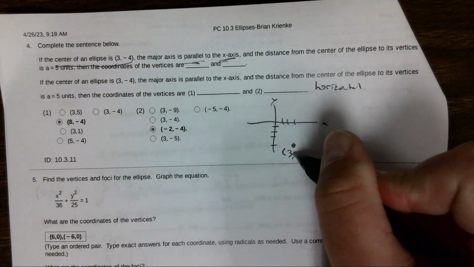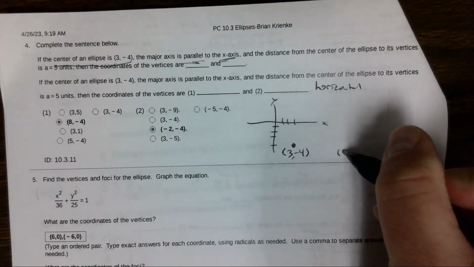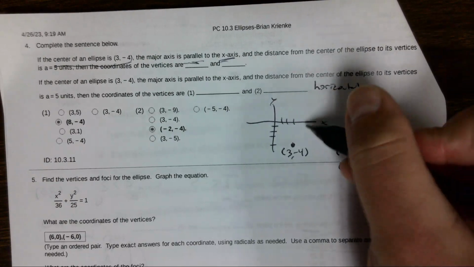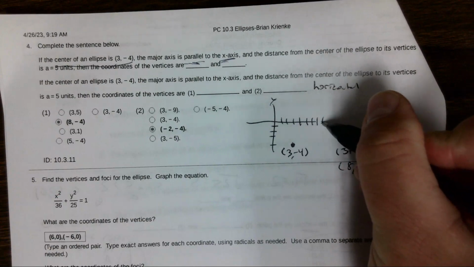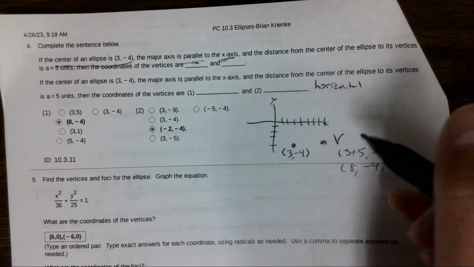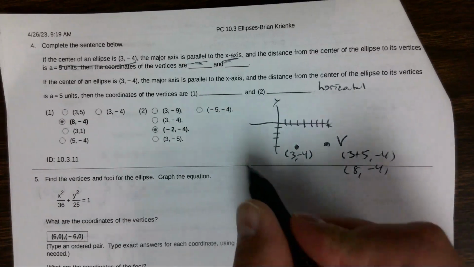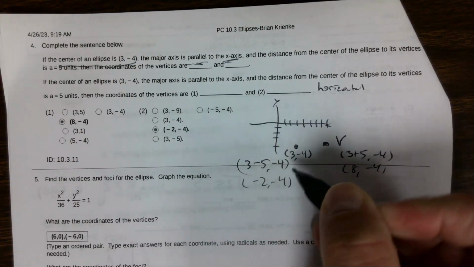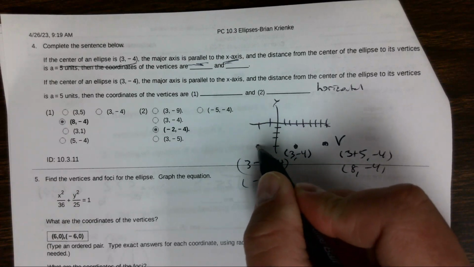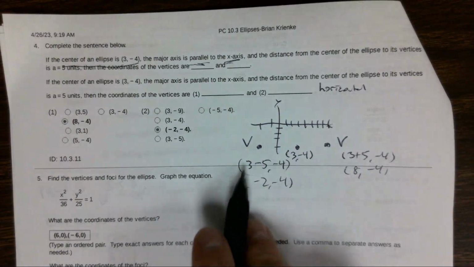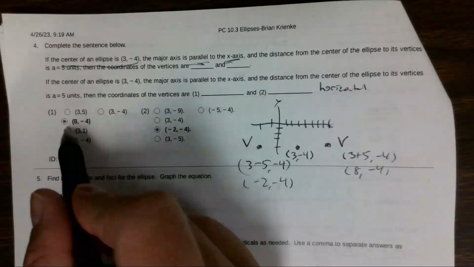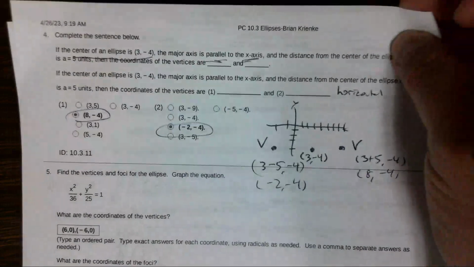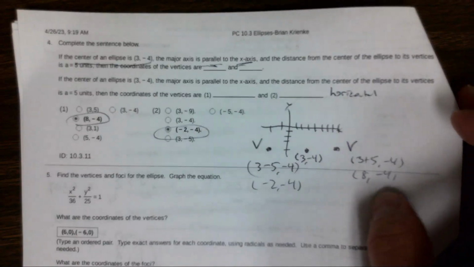So if we start at 3, -4, this point over here would be 3 plus 5, comma -4, which is 8, -4. 4, 5, 6, 7, 8. So there's your vertex. And then for this one, you've got to go 3 minus 5, comma -4. So that's -2, -4. So this is your vertex. And that's what we got. So you didn't have to do any extra steps other than that.